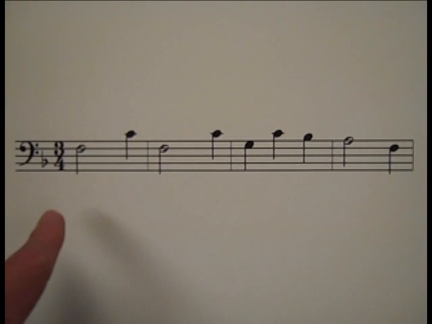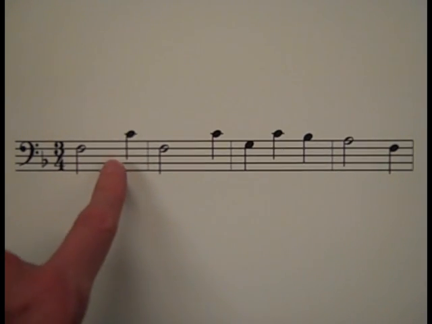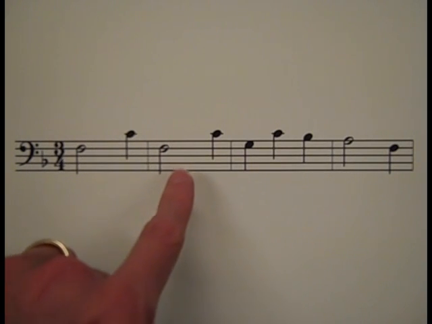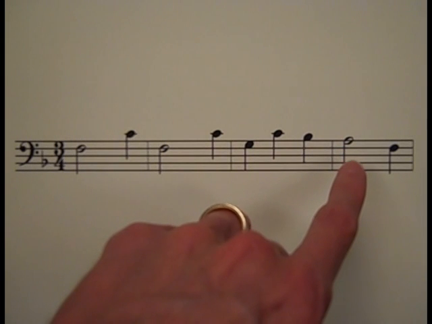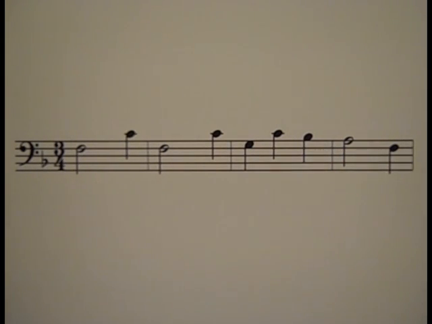I'll just point. You count and clap. Ready, go. 1, 2, 3. 1, 2, 3. Nice work. Now, let's see what we can figure out about these notes.